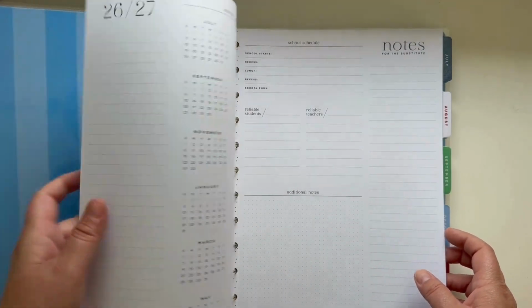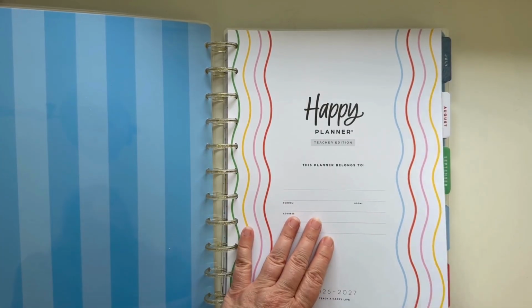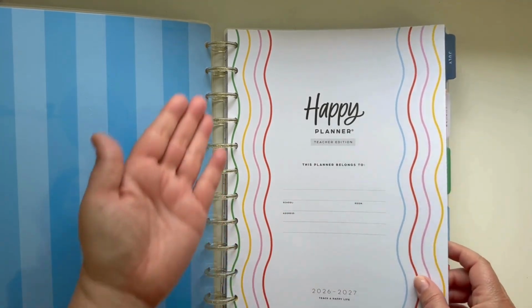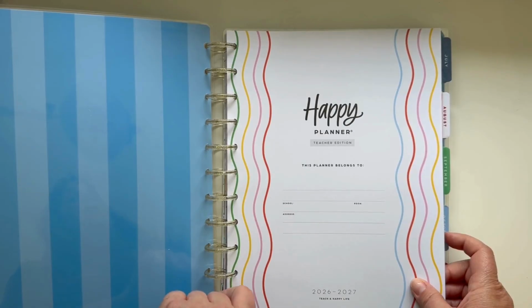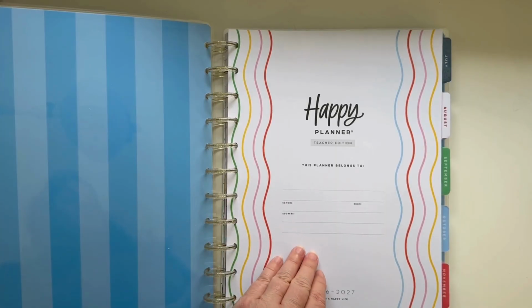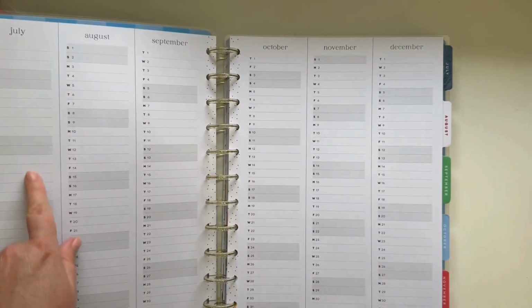I think what I'm going to do though, is it does not have a folder, and I really liked having the folder to keep my stickers in. I'm going to take the folder out from my old planner and just stick it right in here, because with this, it's mix and match so that I could make my own sheets and put them in too. I really liked that. So once again, it still has the continuous calendar.